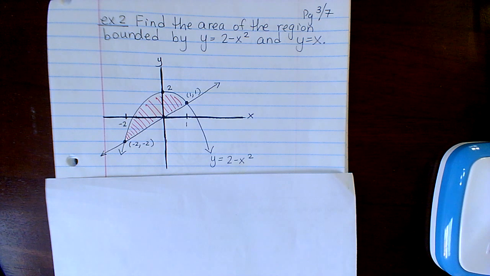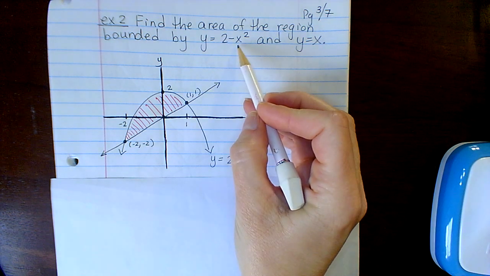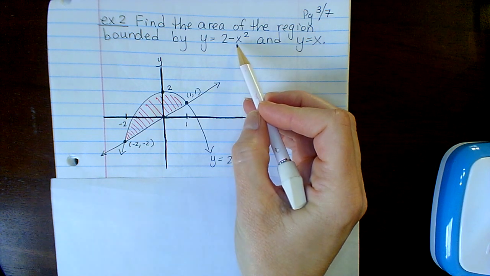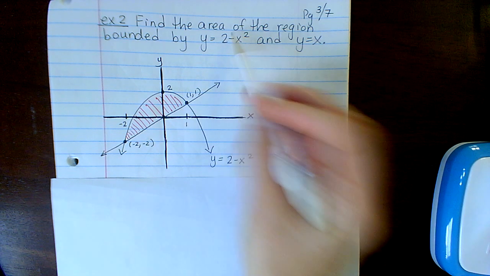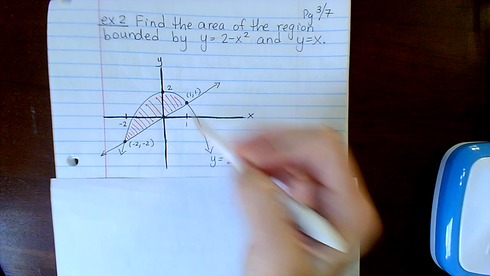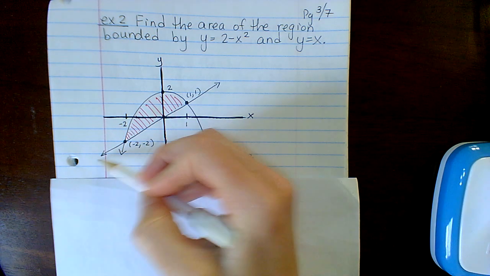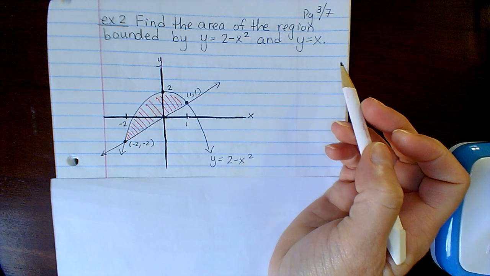Now let's talk about how I got this graph. 2 minus x squared, you can put this in your calculator as well. It is just a parabola that's been shifted up 2 units and flipped down. So that's why this looks like this. y equals x, of course, is just this diagonal line. Slope of 1, intercept at 0, 0.